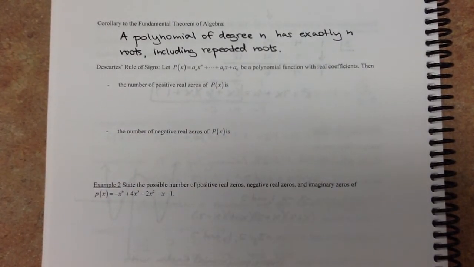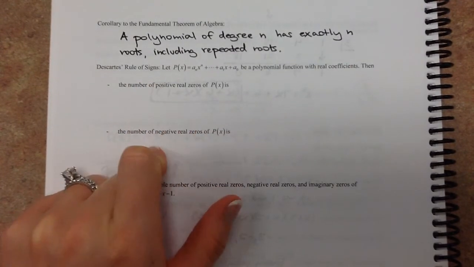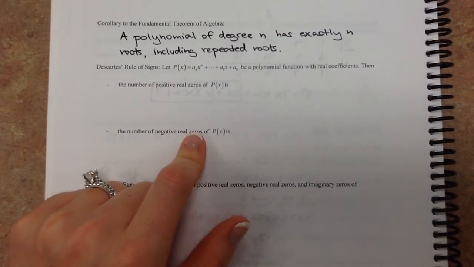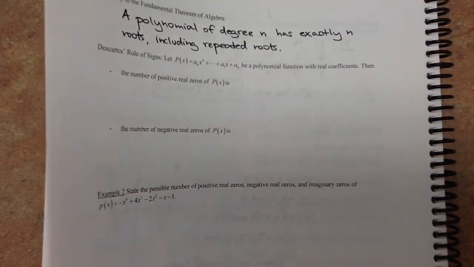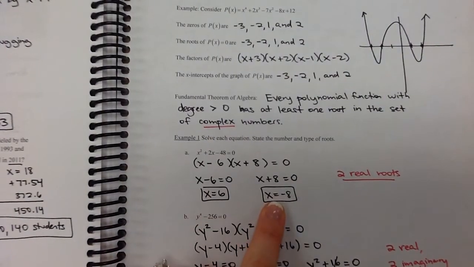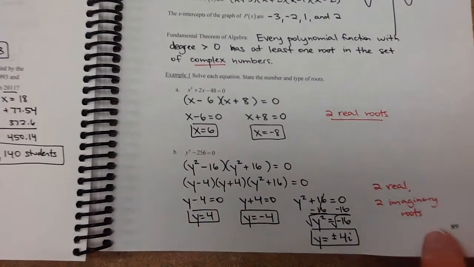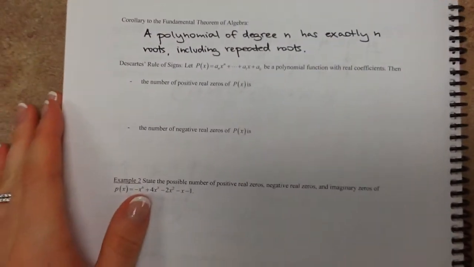So we've got 2 different things that we can figure out. You can find out how many positive real roots there are and how many negative real roots there are. So like on the previous page, in this example, we had 1 positive root and 1 negative real root. Here we had 1 positive real root, 1 negative real root. So that's what the Descartes rule of signs will tell us.